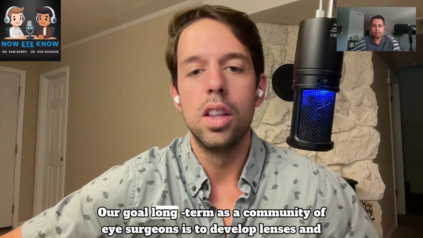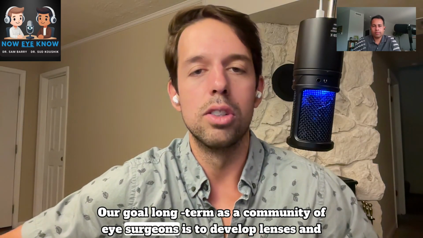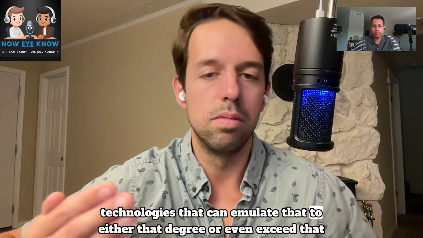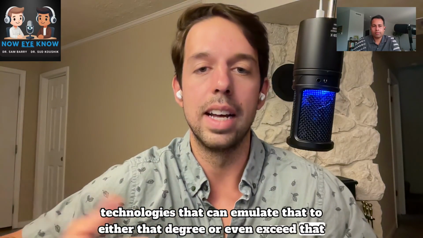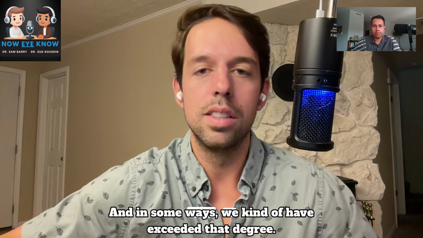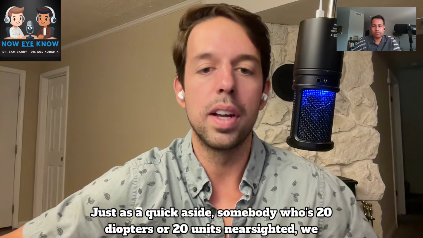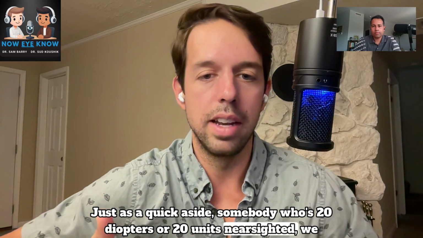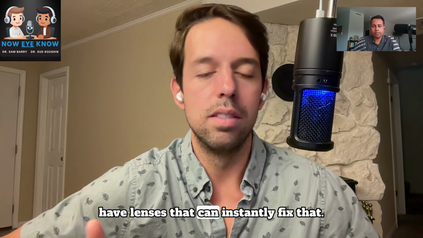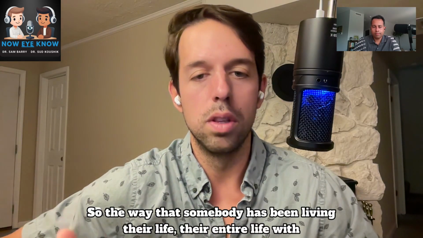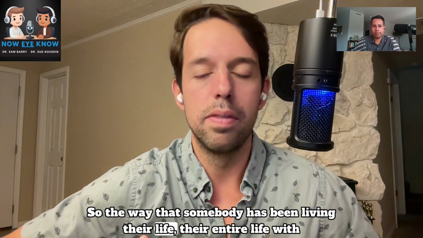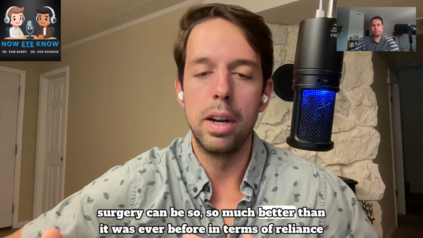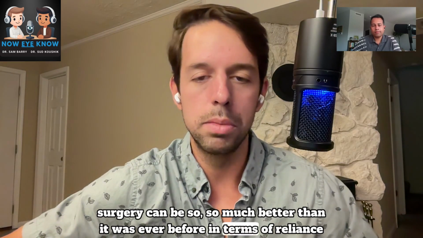Our goal long term as a community of eye surgeons is to develop lenses and technologies that can emulate that, either to that degree or even exceed that degree. And in some ways, we have exceeded that degree. Just as a quick aside, for somebody who's 20 diopters or 20 units nearsighted, we have lenses that can instantly fix that. So the way that somebody has been living their entire life, with surgery can be so much better than it was ever before in terms of reliance on glasses.